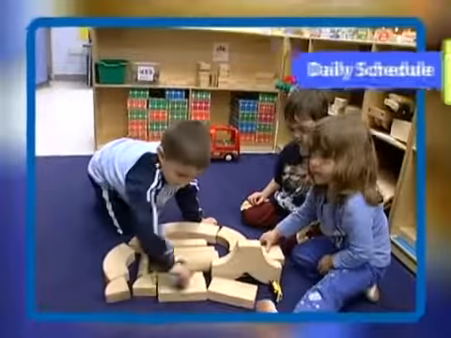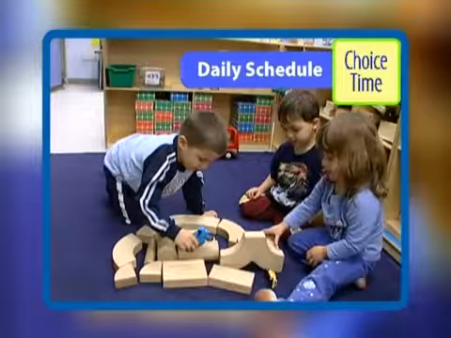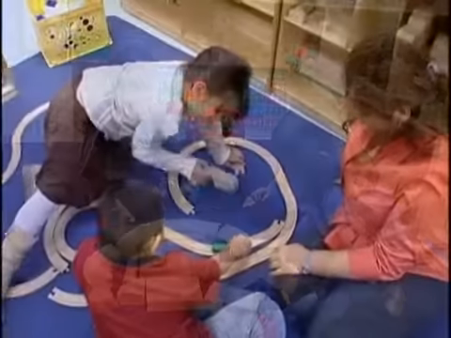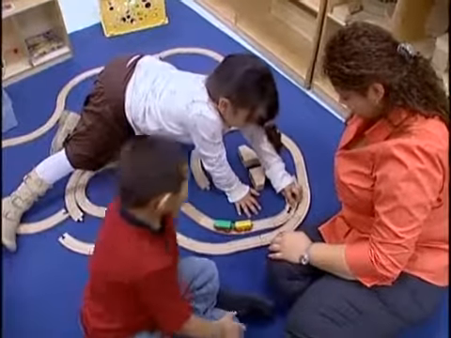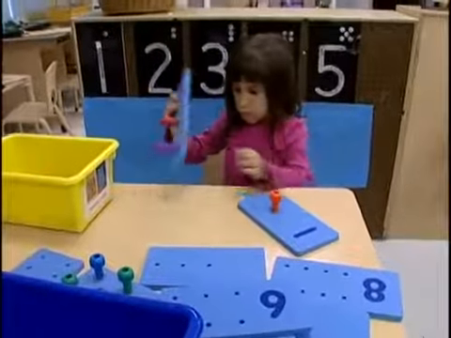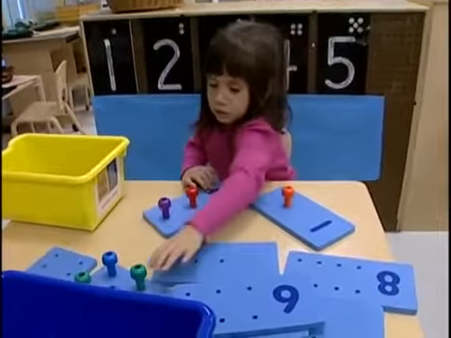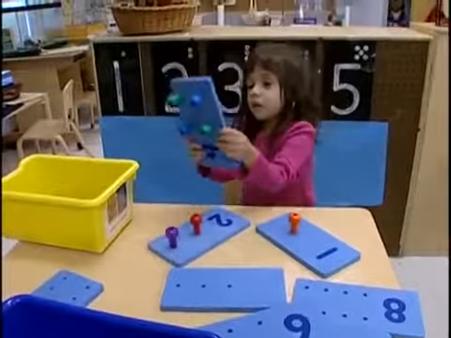In the creative curriculum classroom, choice time is structured to promote positive learning behaviors. Children use materials purposefully when they are organized and appealing, and there's adequate space to work. Materials appropriate for a range of developmental levels ensure that children will be challenged and experience success.